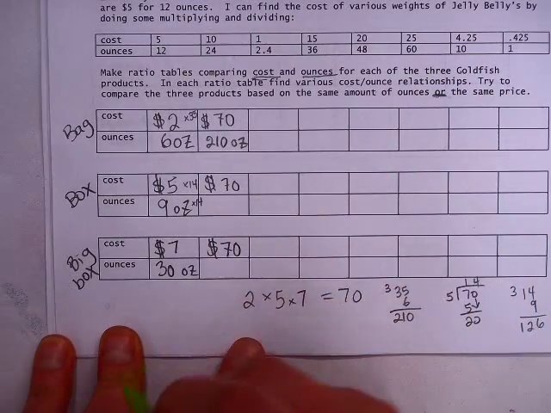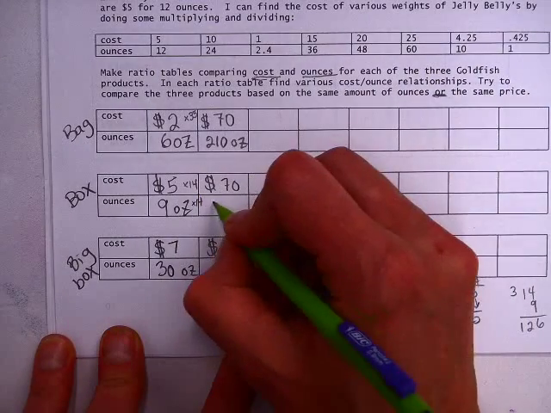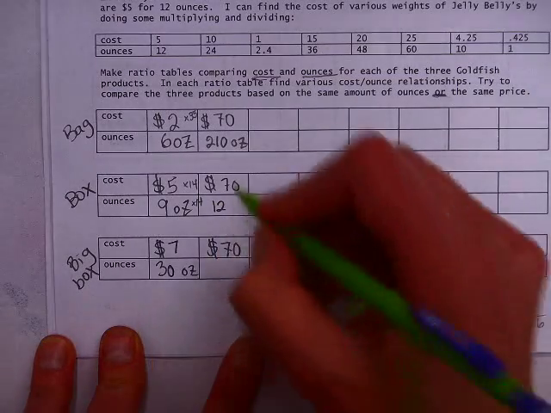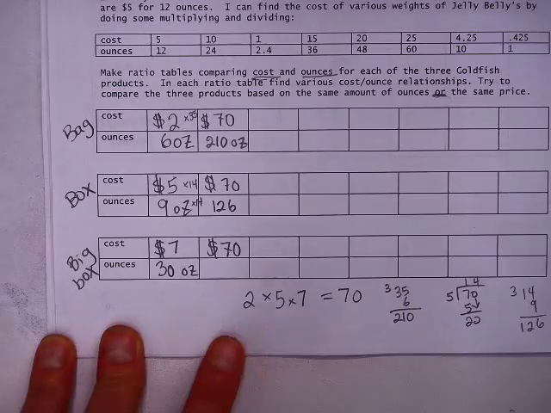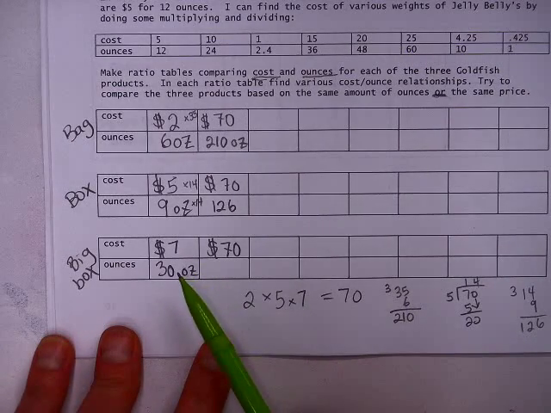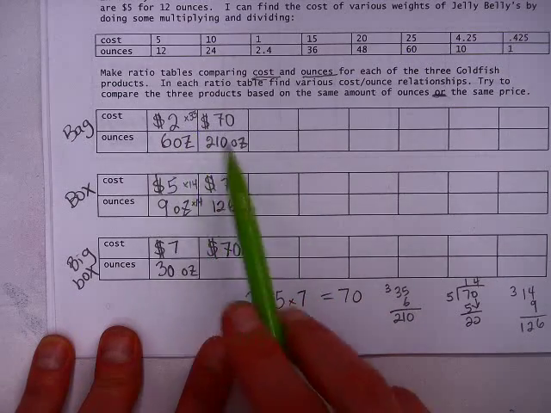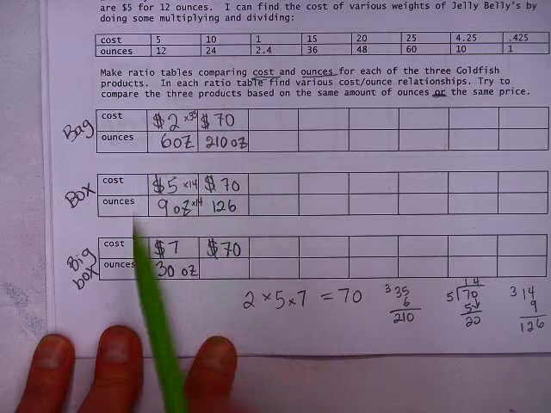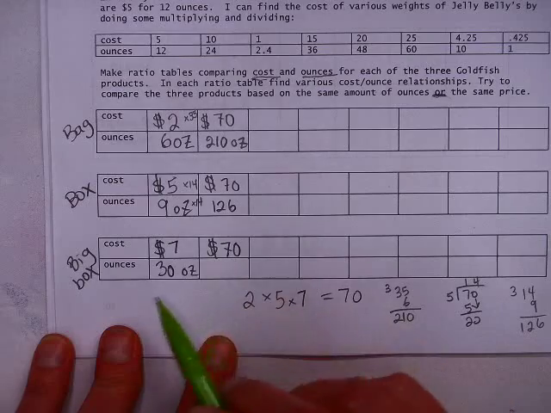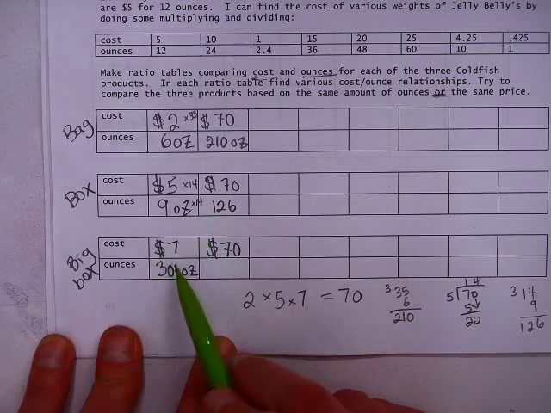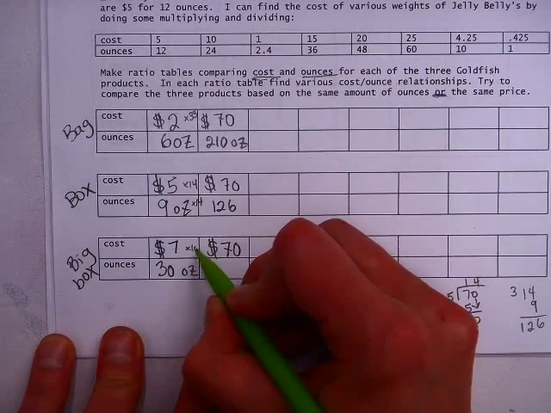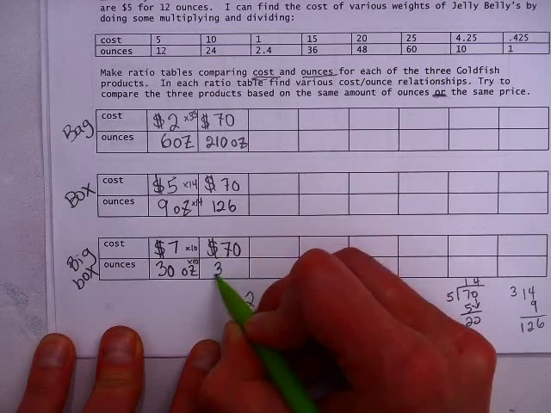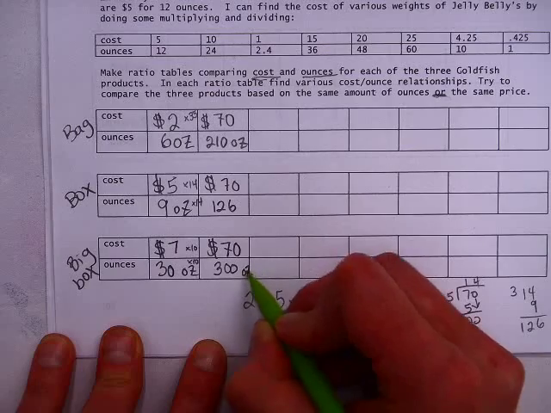That seems like it should be a better deal than the bag. So maybe, I wonder if I did my math wrong. I hope not. Alright. Times 35, times 35, and then times 14. Yeah, no, I guess not. And then 7 times 10. Oh, yay, this one's easy. And 30 times 10. So 300 ounces.